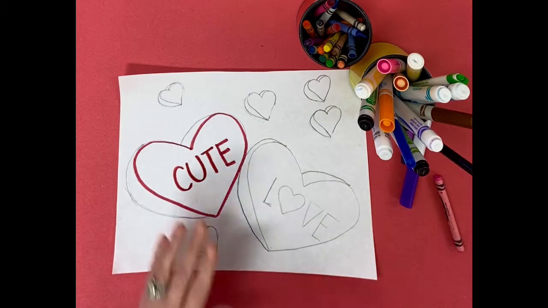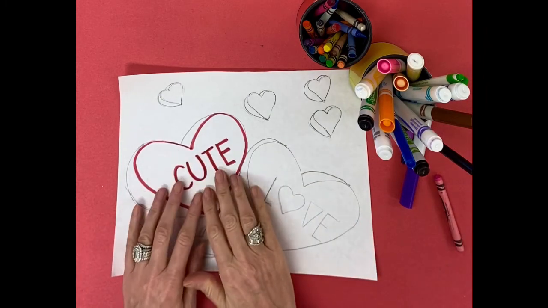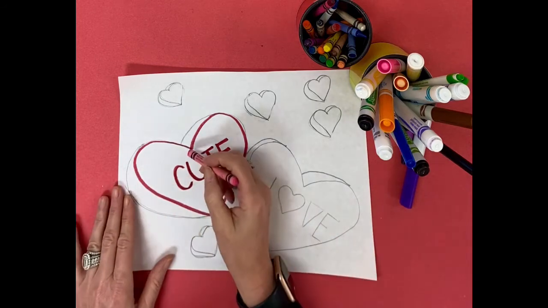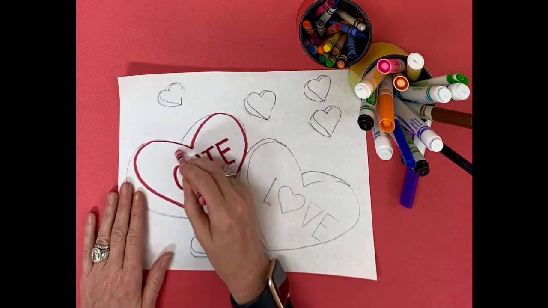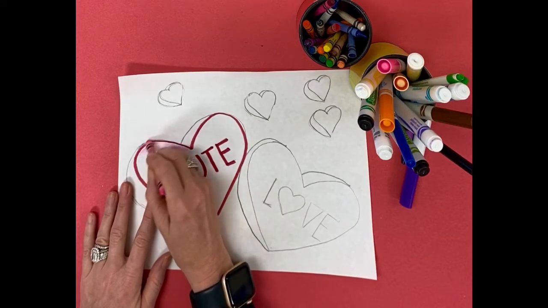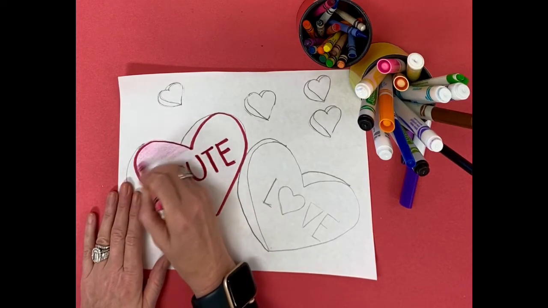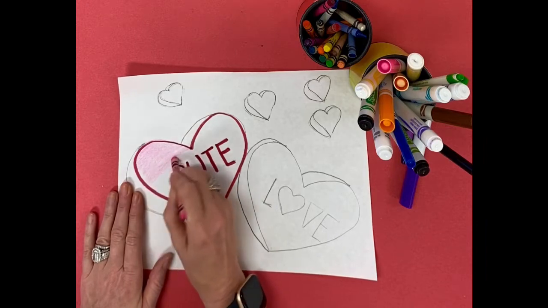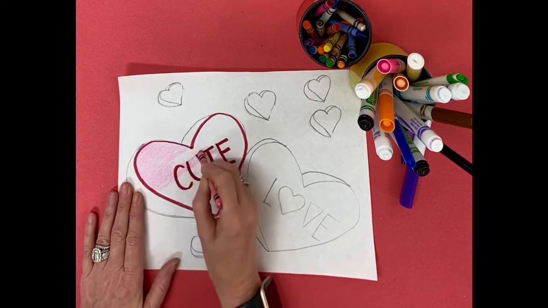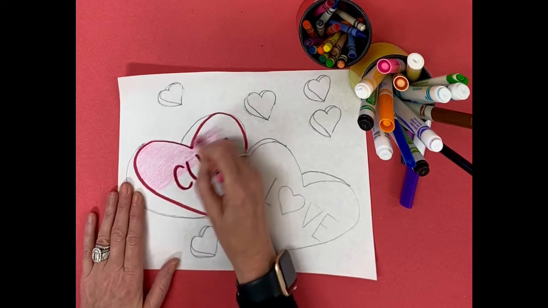Now, when I do my heart, I want to use a medium shade for my heart. Now, I don't want to use marker, that would be way too dark, but I'm going to use a nice medium shade. That's just, not pressing down too hard, not pressing down too lightly. And I'm going to add my color to my hearts.